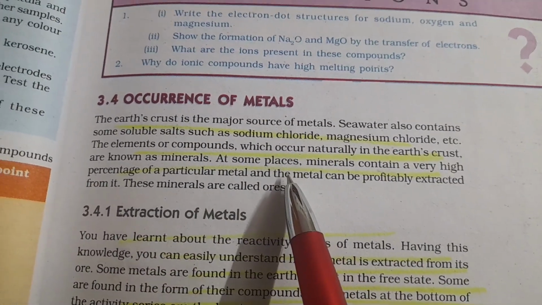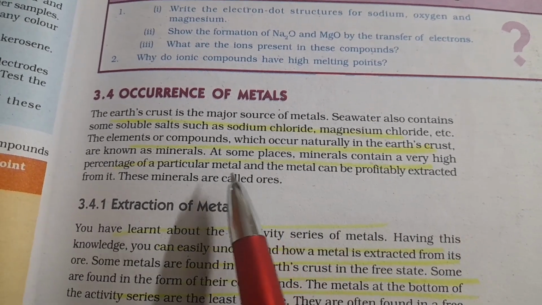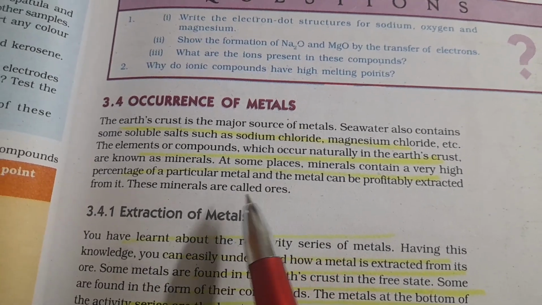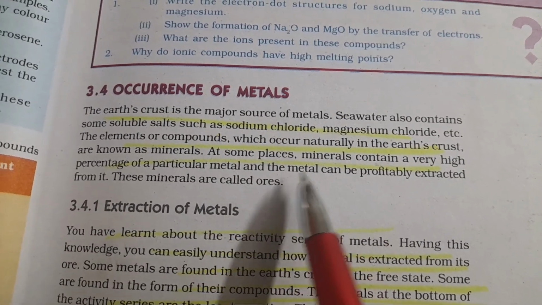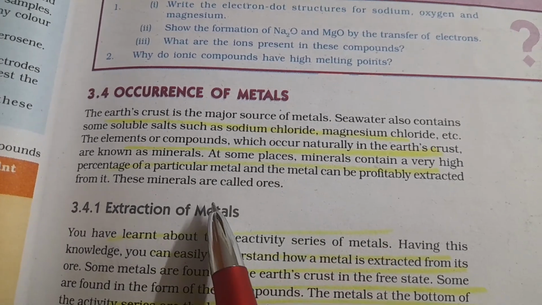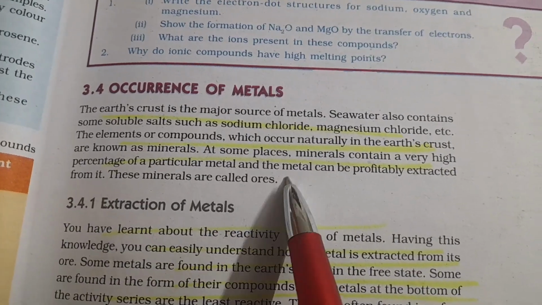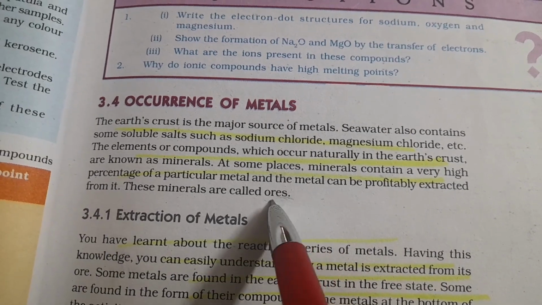In particular places, minerals have a high percentage of a particular metal, and from that mineral you can very profitably extract the metal. Such minerals from which metals are extracted are called ores. So remember what is meant by ores.